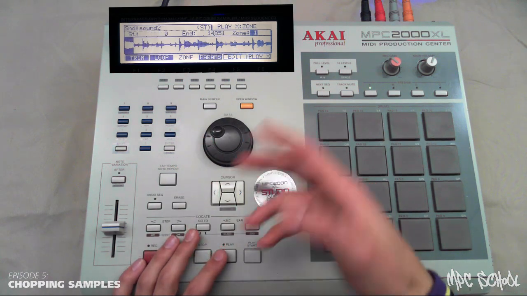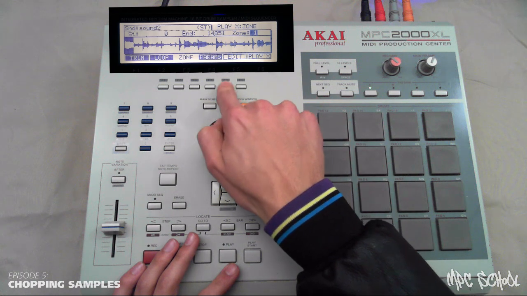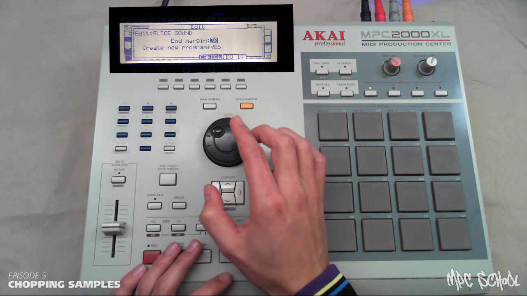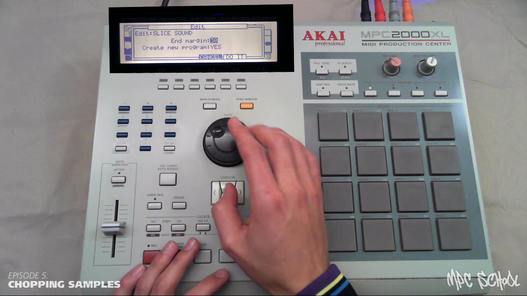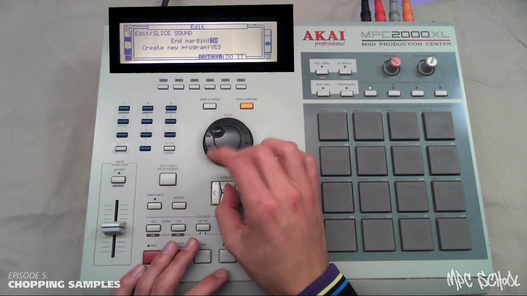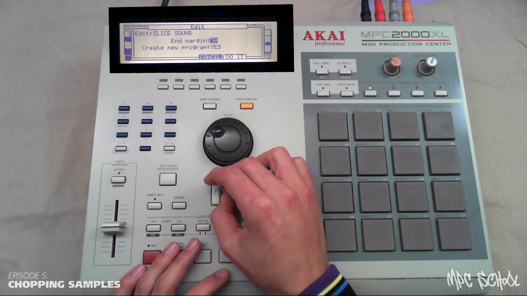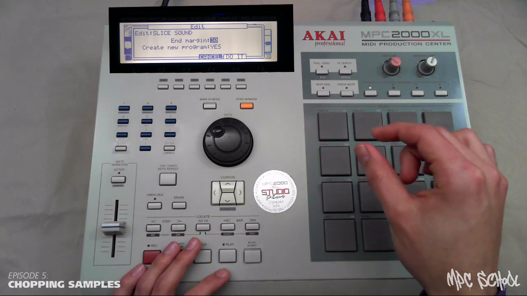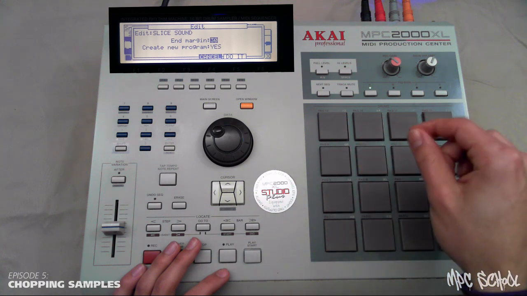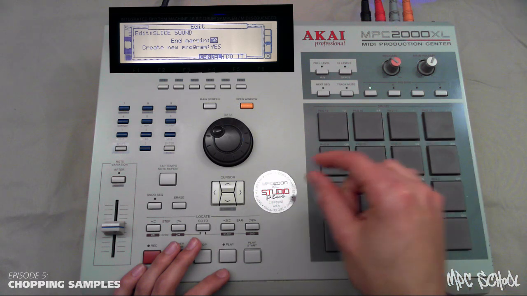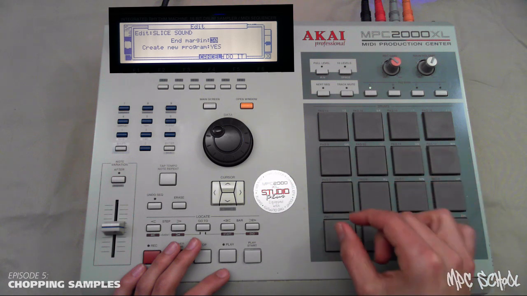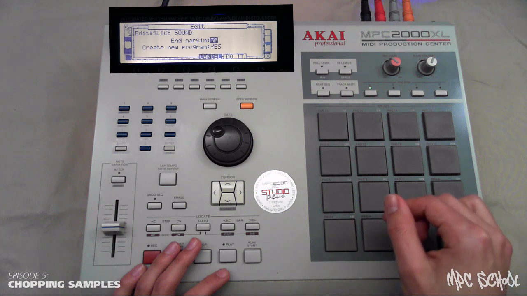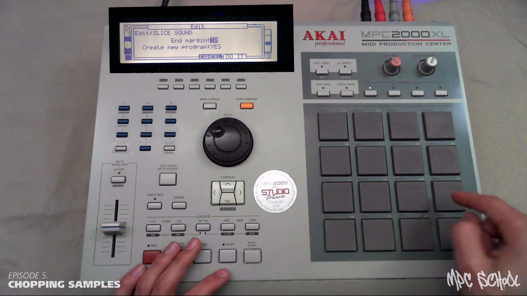So in order to create a program out of this, you hit edit, slice sound. And now the thing about the 2000 XL that's different from the 1000 is this end margin thing. Basically the way this works is that every single zone ends by taking a little bit of the beginning of the next zone. So every single zone is going to have an extra, almost like a fade out portion, at the end of it.